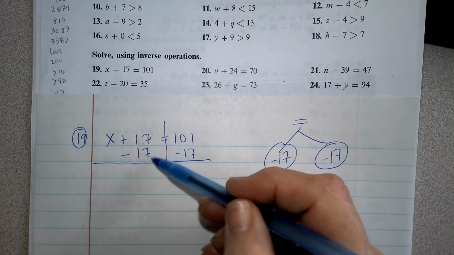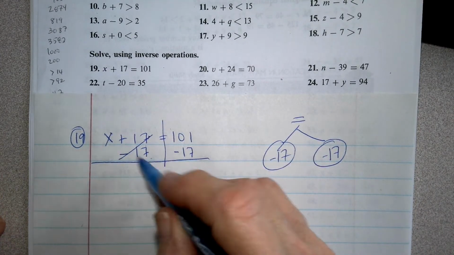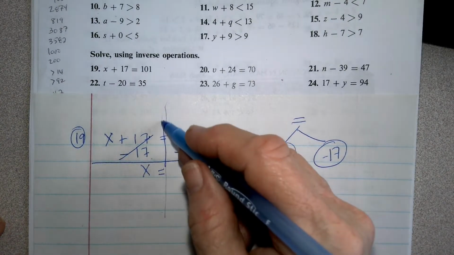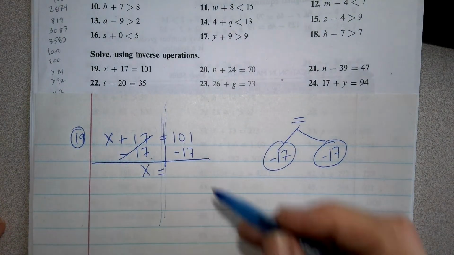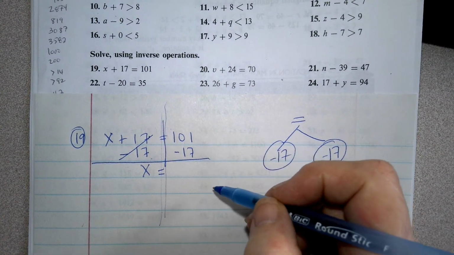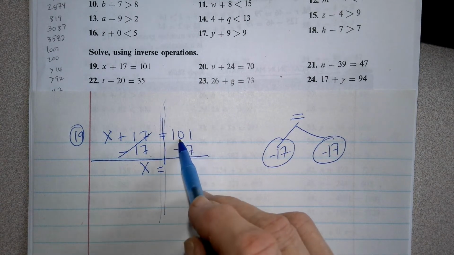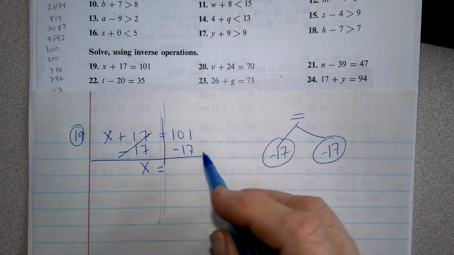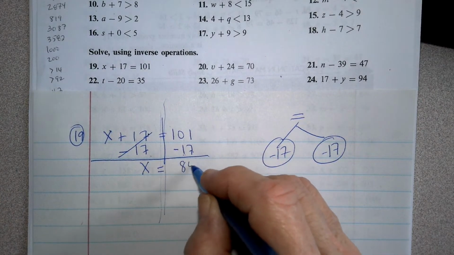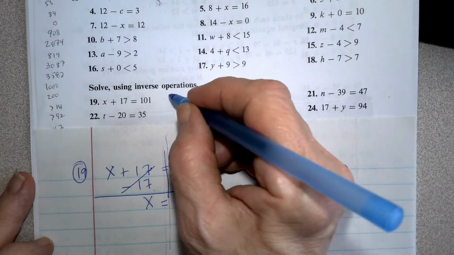So what's 17 minus 17? Is going to be 0. So I can bring my x closer and have everything lined up. That equal sign needs to come straight down. And then you can go ahead and subtract. And that's going to be, does anybody know what this is in their head? 17 plus what will get me to 100? 84. It's going to be 84. Good job. Because 83 will get me to 100, and one more is 84. So that is your answer, 84.